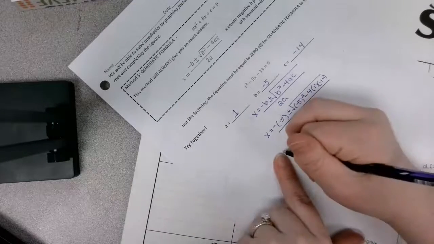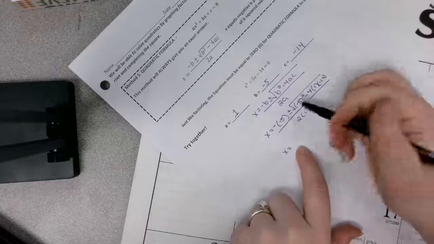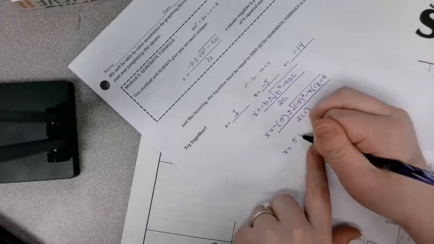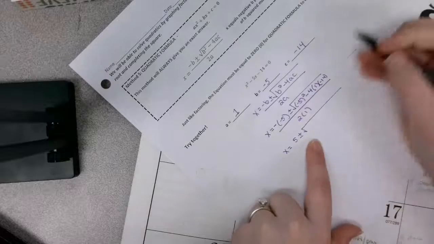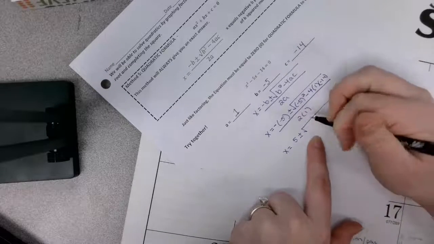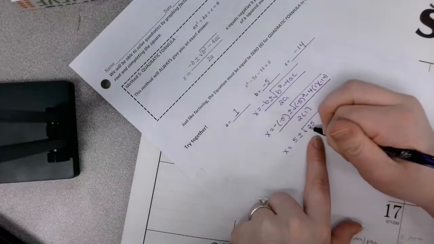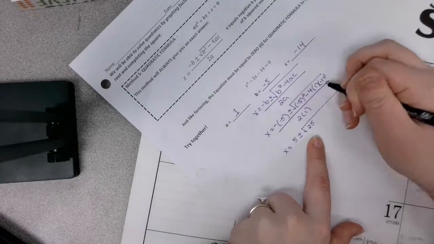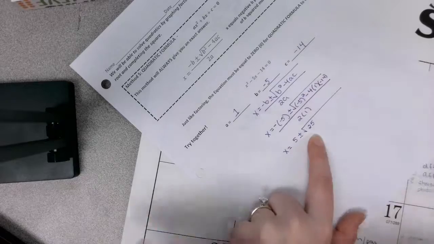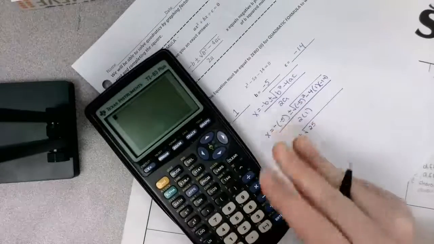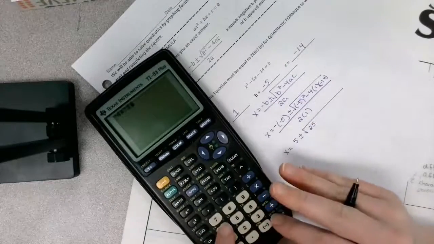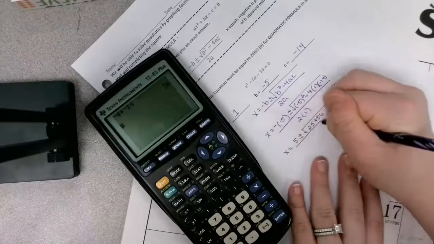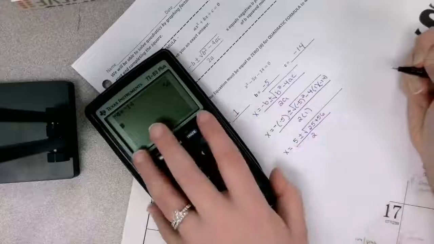Okay, from there, I am going to clean it up. Negative 5 times a negative makes that a positive 5, plus or minus a square root. Negative 5 squared is 25, always a positive. Negative 4 times 1 is a negative 4 times a negative 14. So negative 4 times a negative 14 equals a positive 56, all over 2 times 1 is 2.